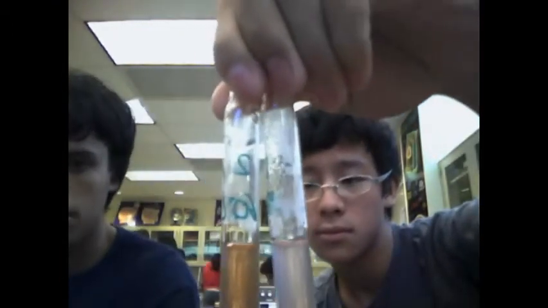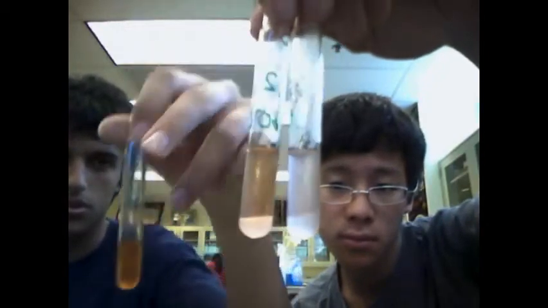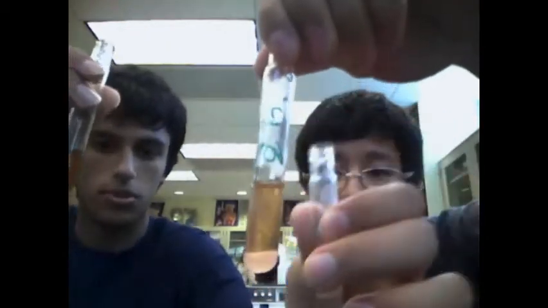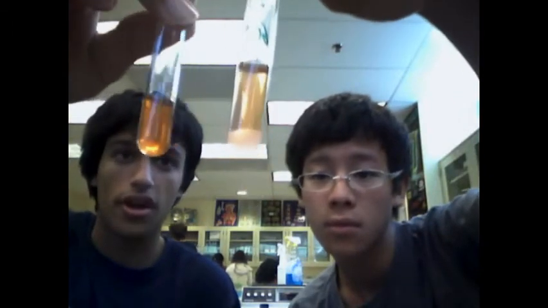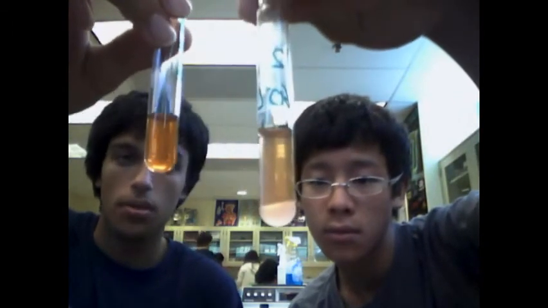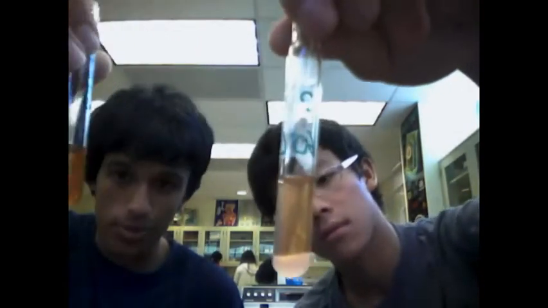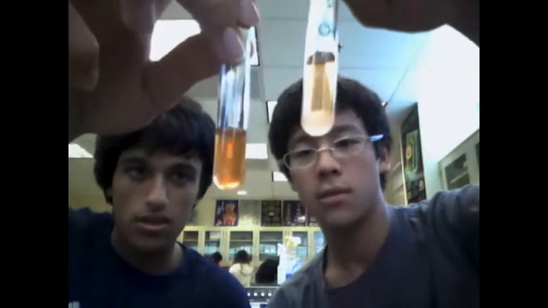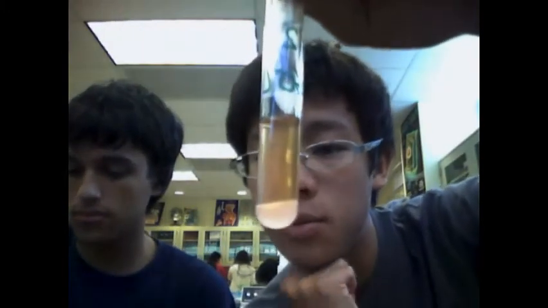Here, we compare the positive control with test tube number 2. This is lighter, showing that this had less of a reaction. And you notice there's precipitate at the bottom of the test tube.